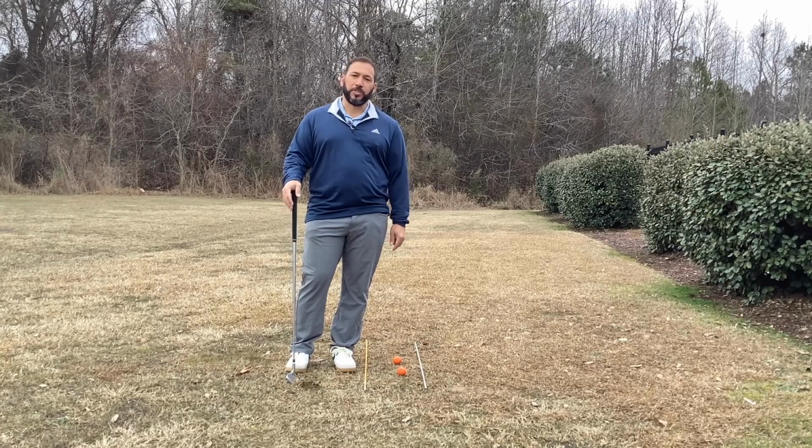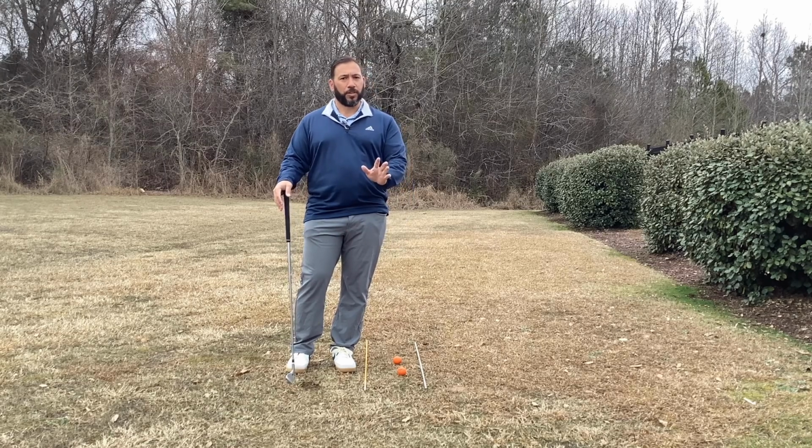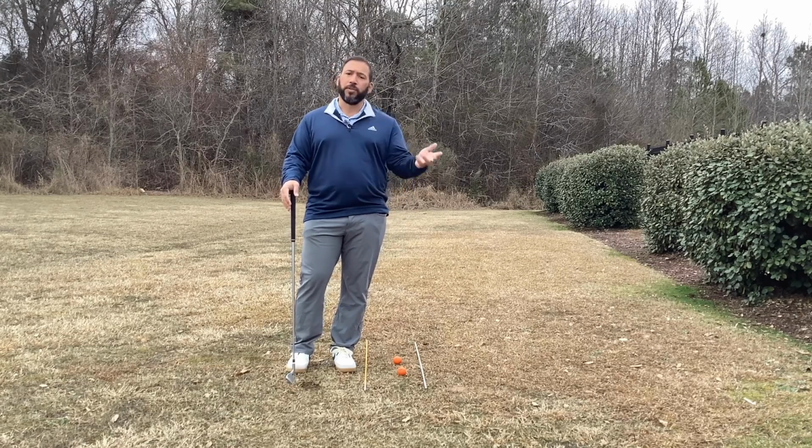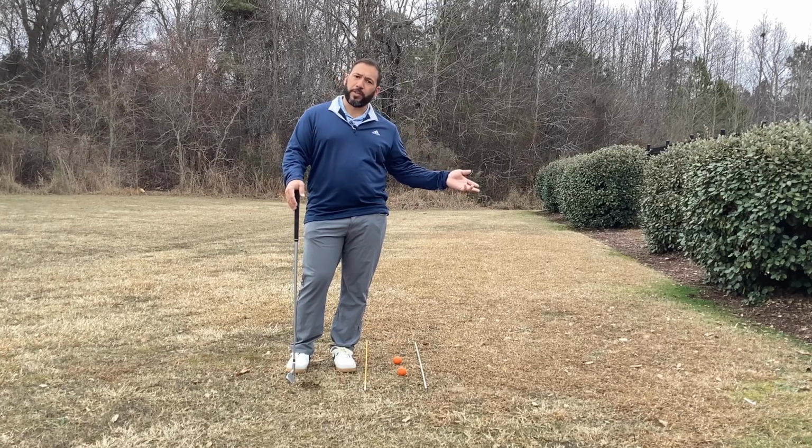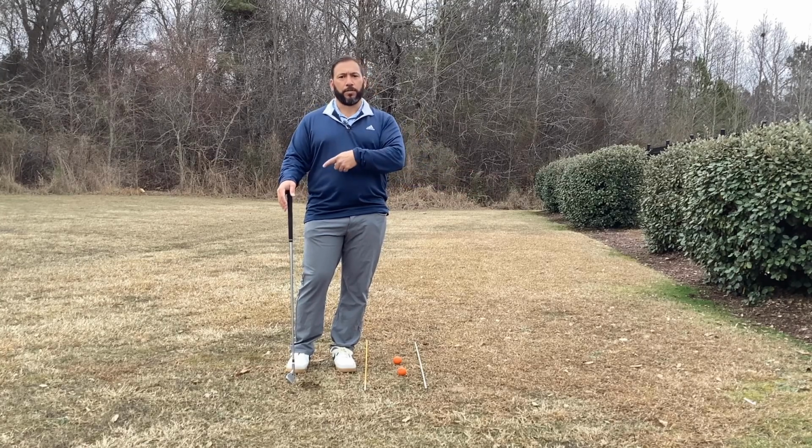I'm a golf management student at Keiser University, and today I'd like to talk to you about the 5 ways to curve the golf ball. Keep in mind there are more than 5 ways to curve the golf ball, but I'm going to tell you that for every way there is to curve the golf ball to the right, there's an equal way to curve the golf ball to the left.